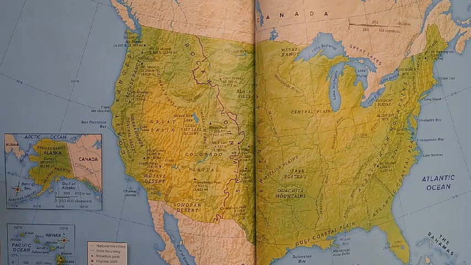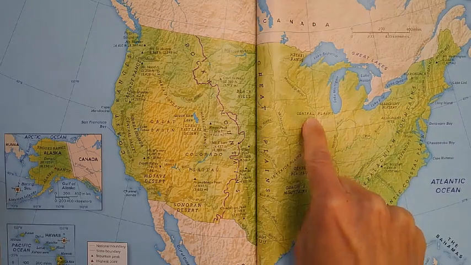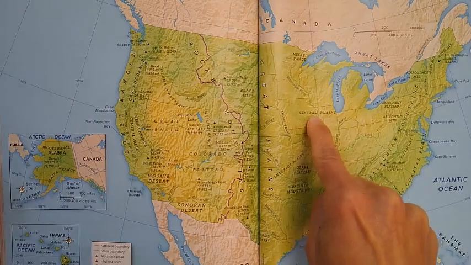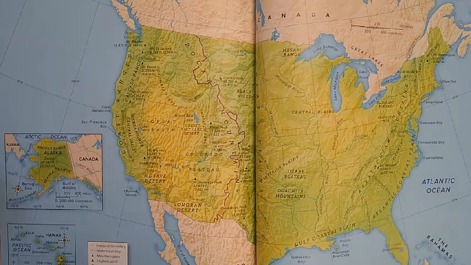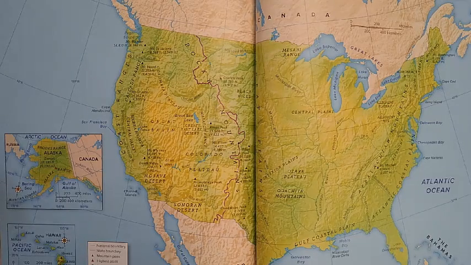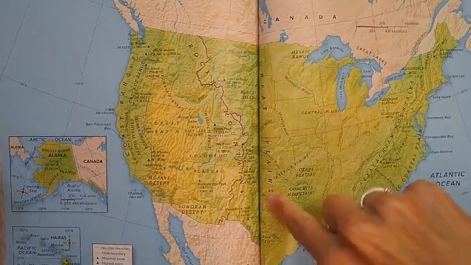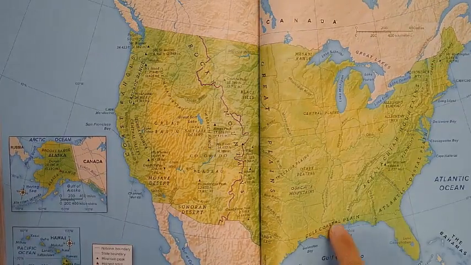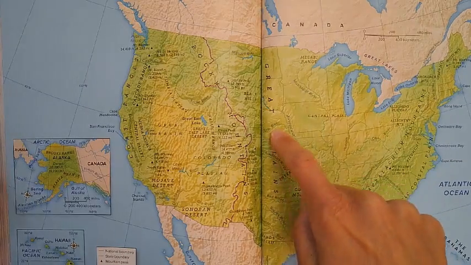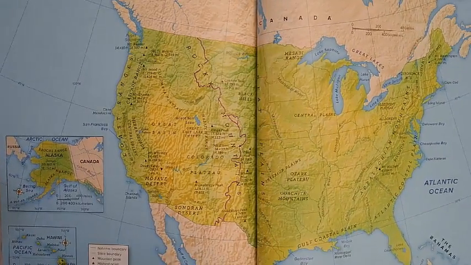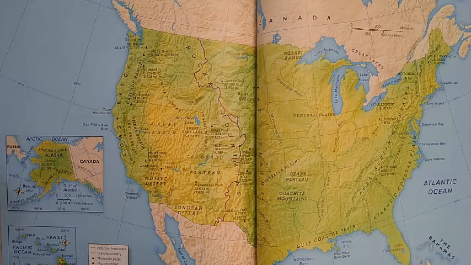We're describing one particular feature. Like the Central Plains, that is a physical feature of the United States. If I just said there are plains, that would be a geographic term. But when I'm pointing to a specific one, like the Great Plains or the Gulf Coastal Plains, these are specific physical features unique to the United States. So that's what you're going to be working on in your map today.